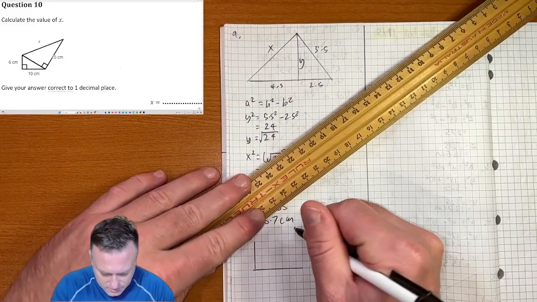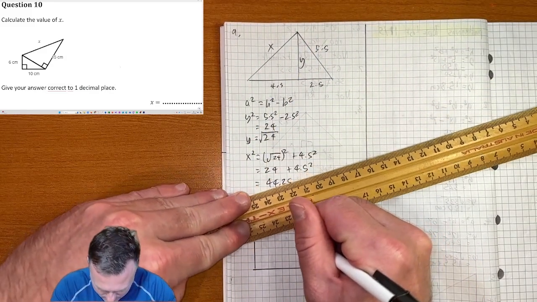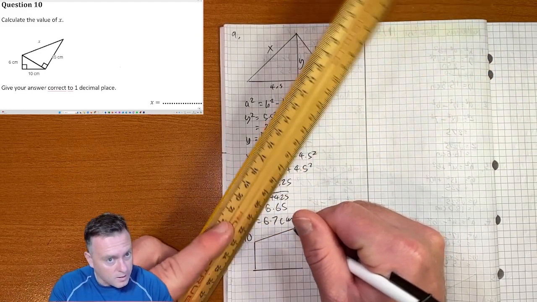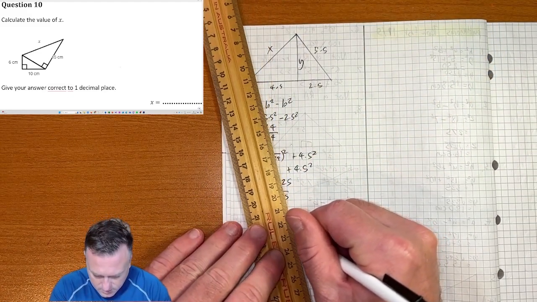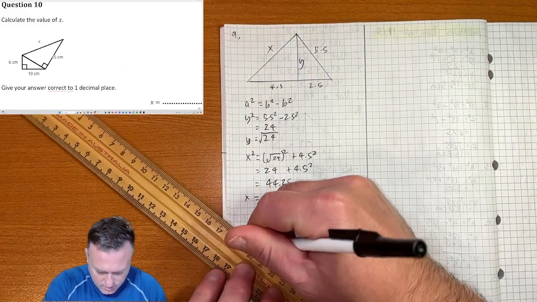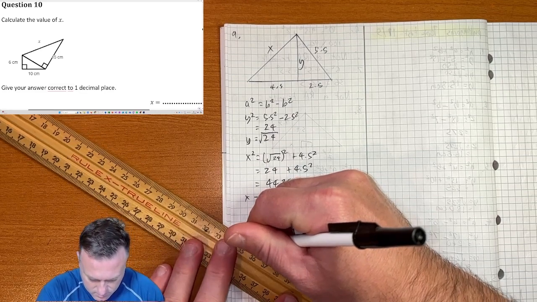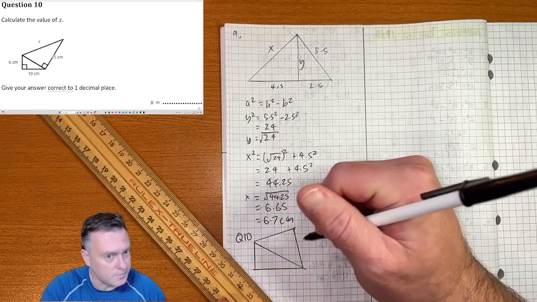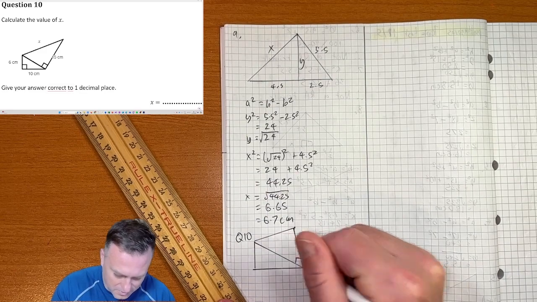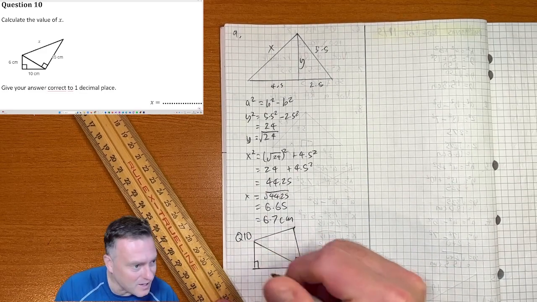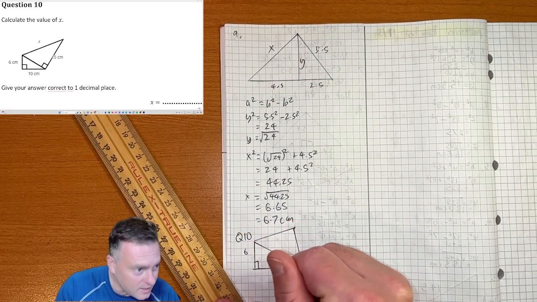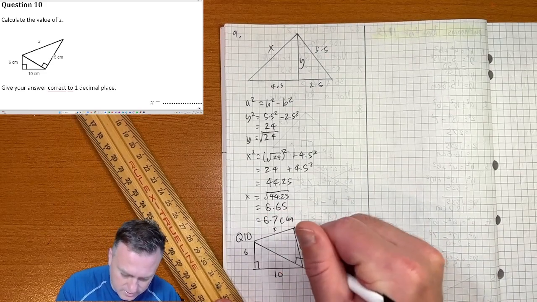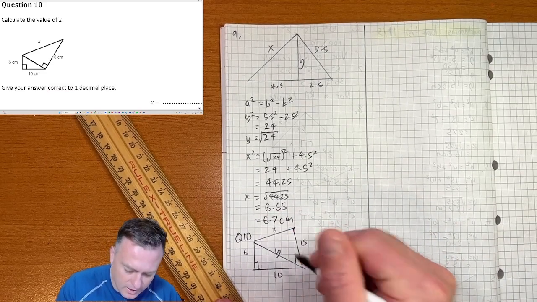Now this isn't necessarily going to be to scale, but that's okay. And then that's coming down there. And then we have, so that's meant to be a right angle there. Sorry, really not to scale, but that's okay. 6, 10, x, 15.